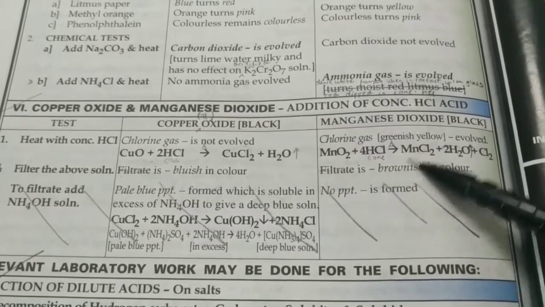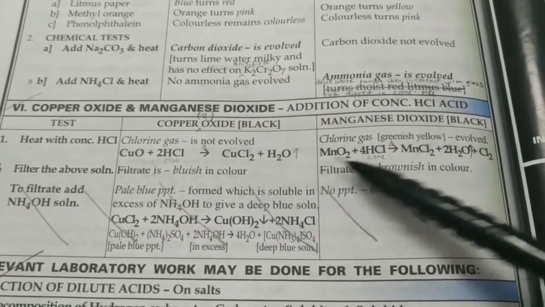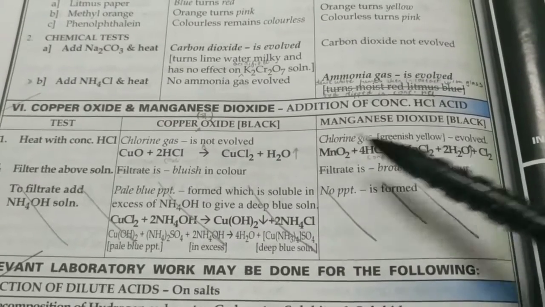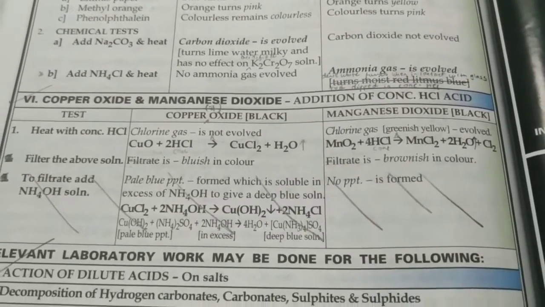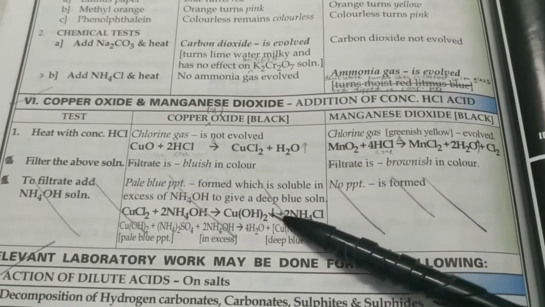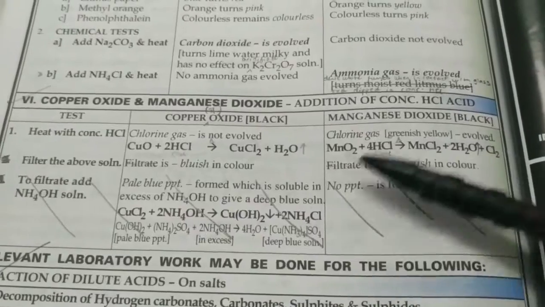And the color of this residue on the filter paper confirms that indeed this one is manganese dioxide, whereas this is copper oxide. There is some extra step if you want to be triply sure, but it's not very important. You can learn it for general knowledge.